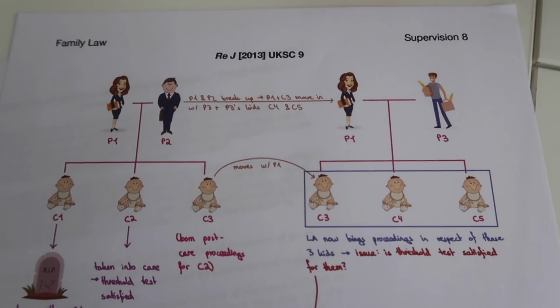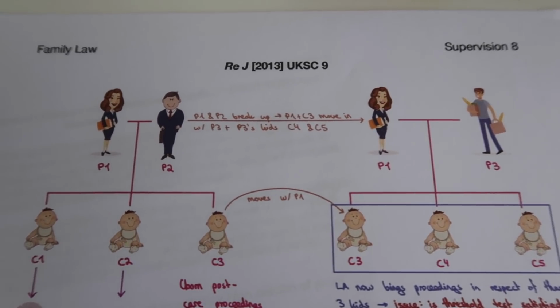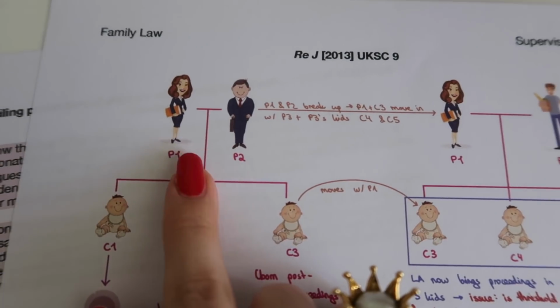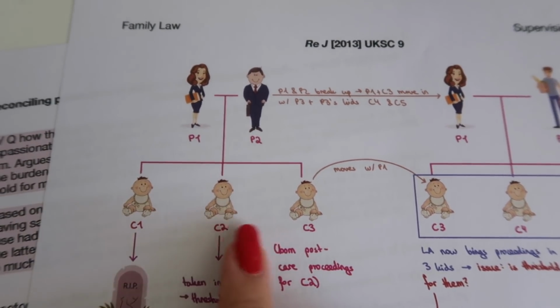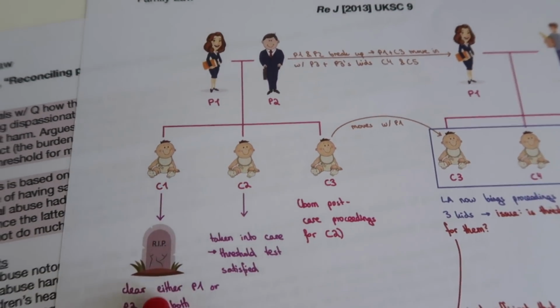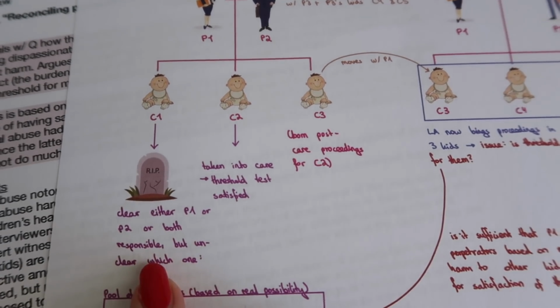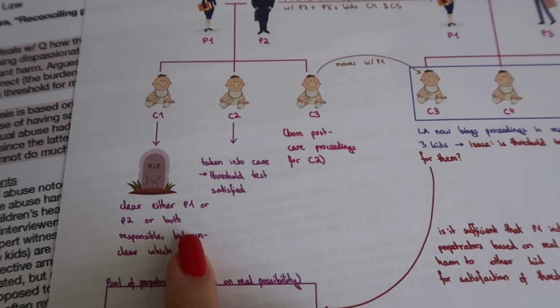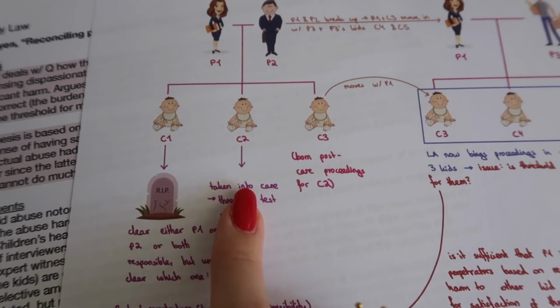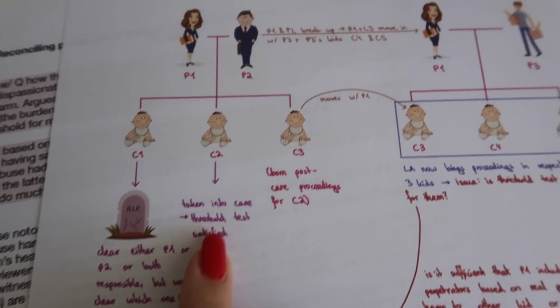But the facts I often draw because they can be quite complicated. So you can see here, for example, 2 parents. They had 3 kids, one of them died under non-accidental circumstances, so either one of them or both of them together were responsible, so the second kid went into care, and then they had a 3rd kid.